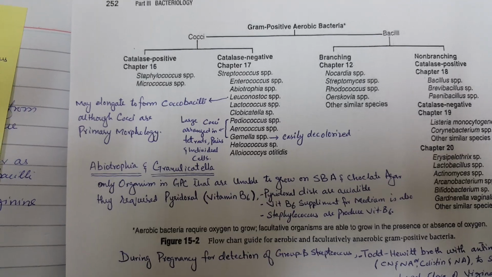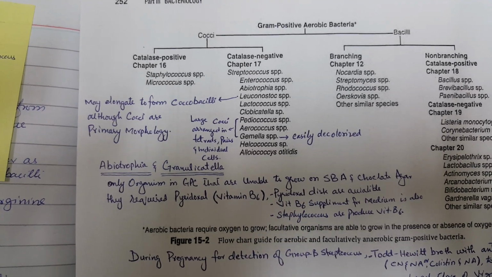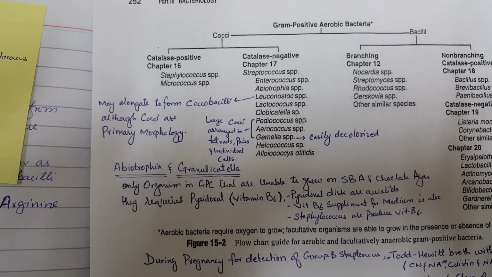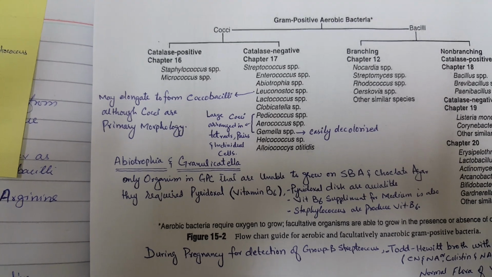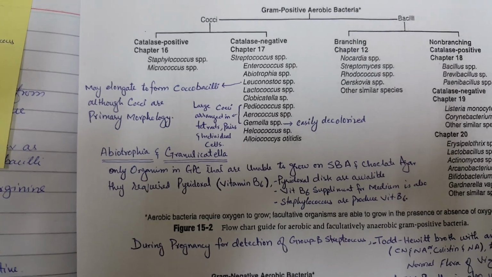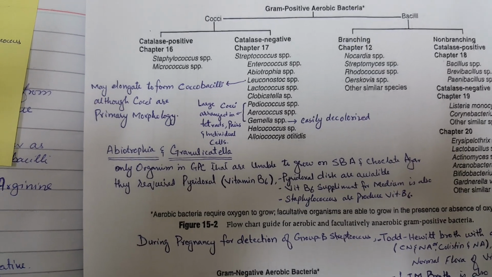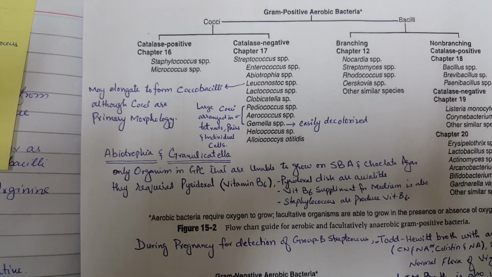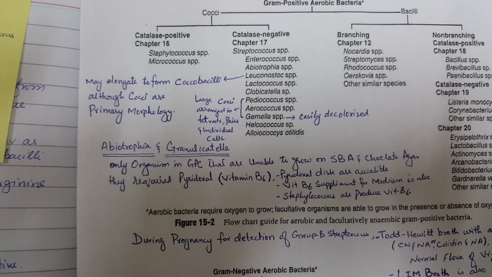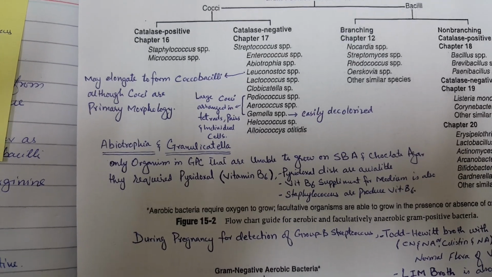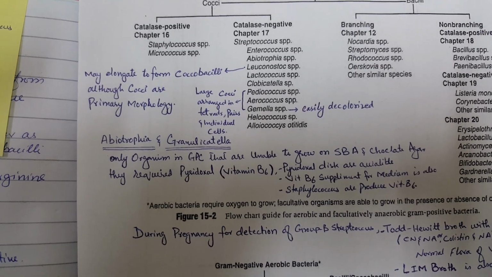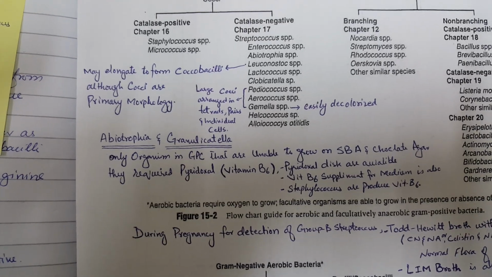Further, gram-positive aerobic bacteria are differentiated on the basis of morphology, that is cocci. In cocci, they are differentiated on the basis of catalase positive and catalase negative organisms. In catalase positive organisms, Staphylococcus aureus and Micrococcus species, but in the catalase negative, we have Streptococcus species, the Enterococcus species, Abiotrophia species, Leuconostoc, Lactobacillus, Granulicatella species, and Pediococcus, Aerococcus, Gemella, Helcococcus, and Alloiococcus.